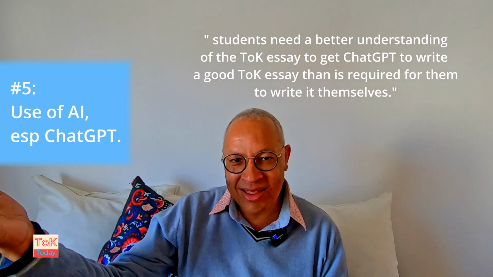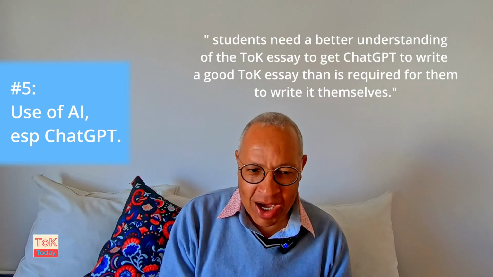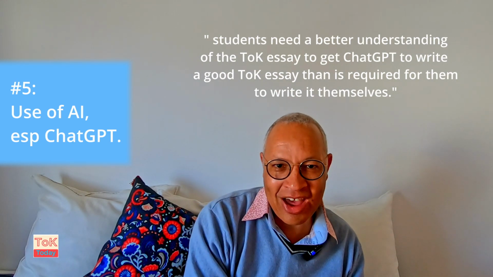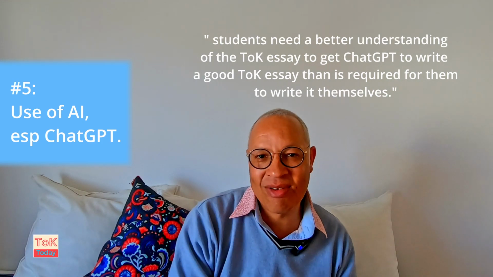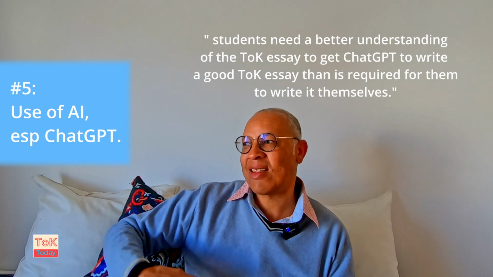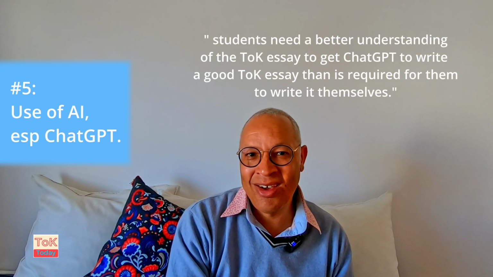I hope you understand what I mean here, that you have to have a better understanding of the essay to get ChatGPT to write it than is required for you to write it yourself. It's sort of like being a ToK teacher as opposed to being a ToK student, because you're having to explain to ChatGPT what you require from it.